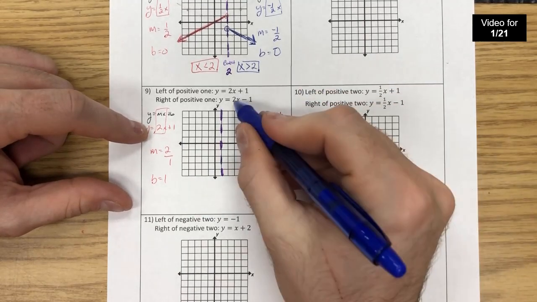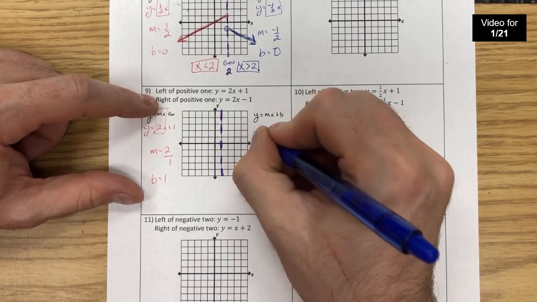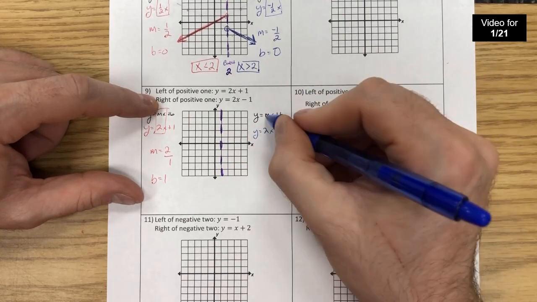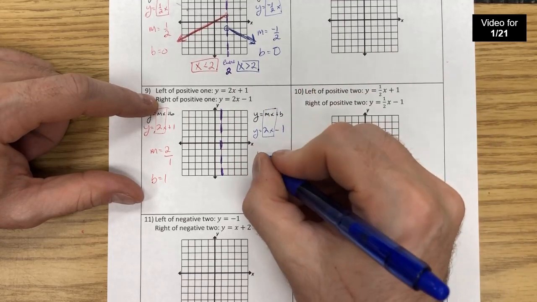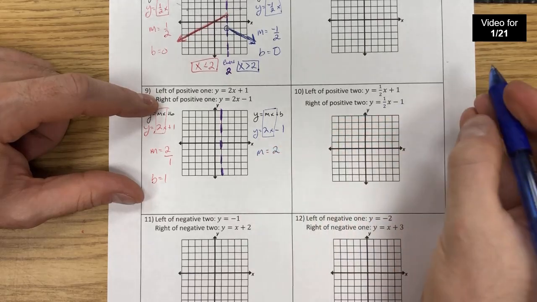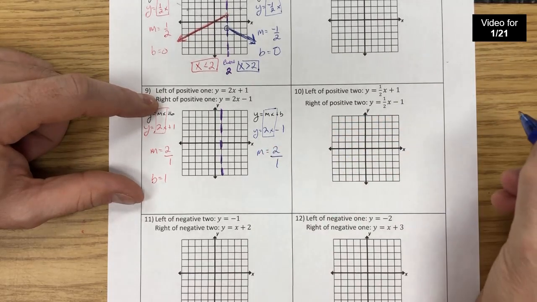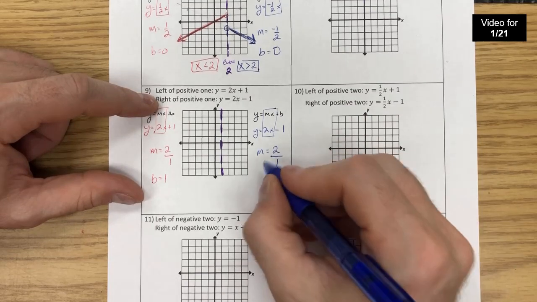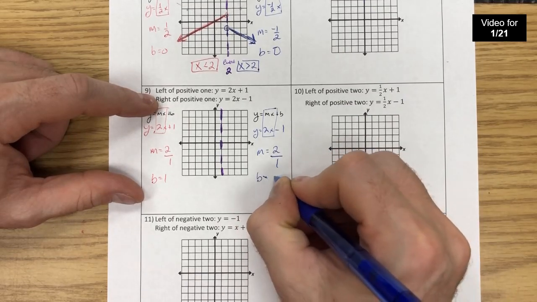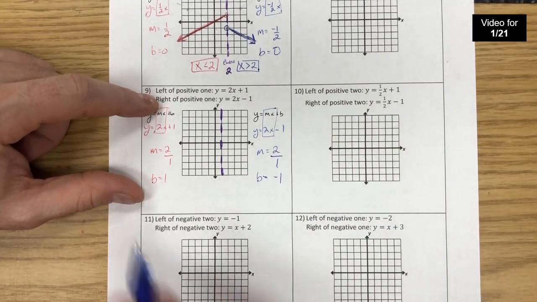Again, the same process that's compared to the right side. Y is equal to 2x minus 1. The number in front of the x is your slope or your m, so 2. If it's a whole number, put it over 1. Your b is the number on the outside, the number without an x, which is negative 1. So we see we've got our two equations set up pretty heartily there.